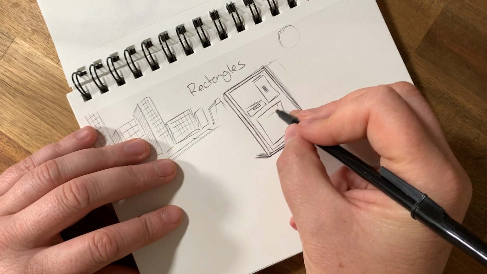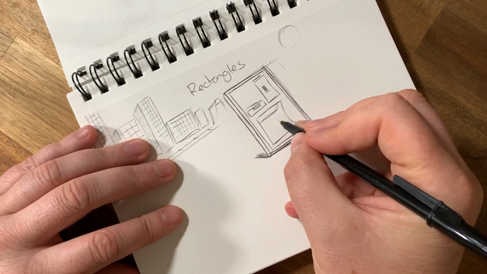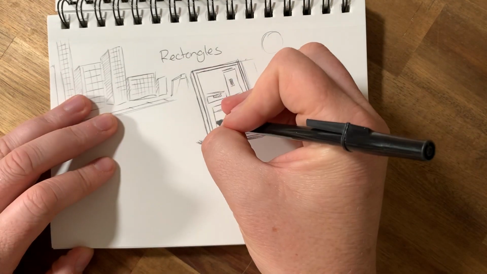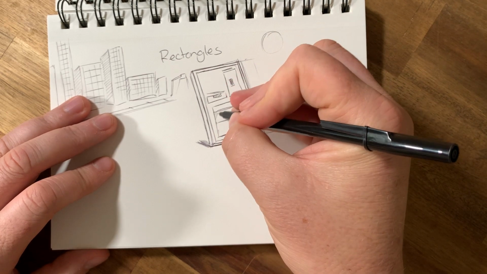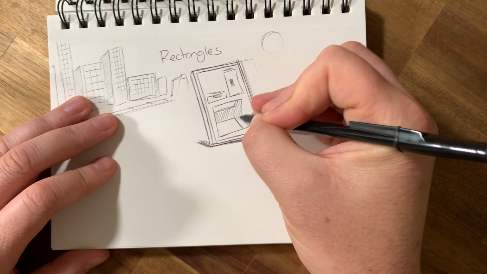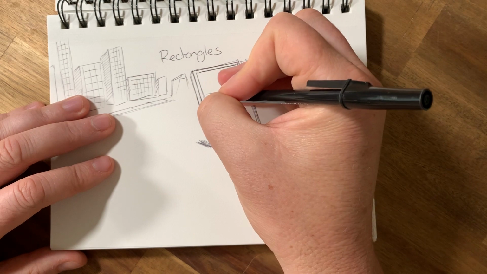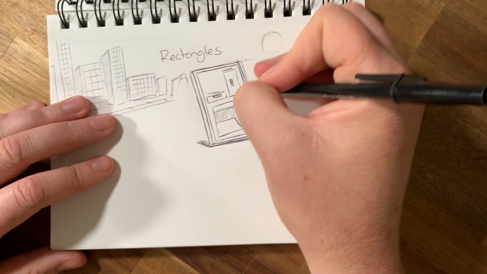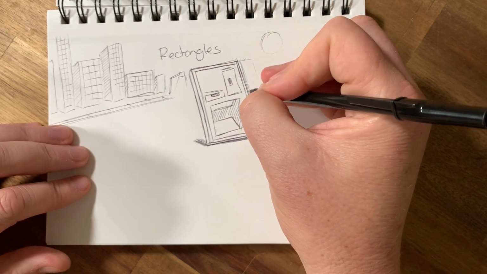So I'm going to add another rectangle type. This one's a taller one. As you can see, this is the box. I would shade this in, and this is the phone. Maybe it's a phone monster that's taking over the city.